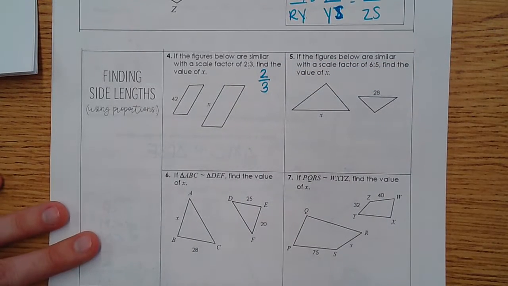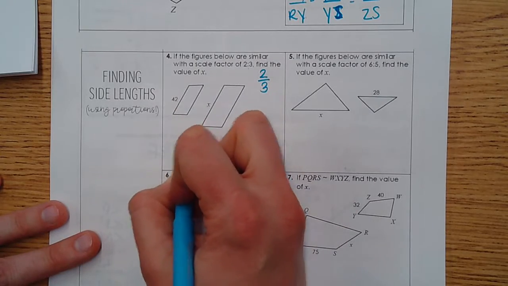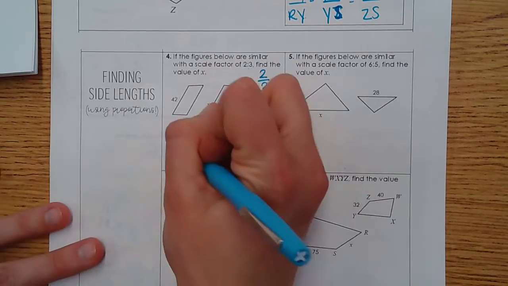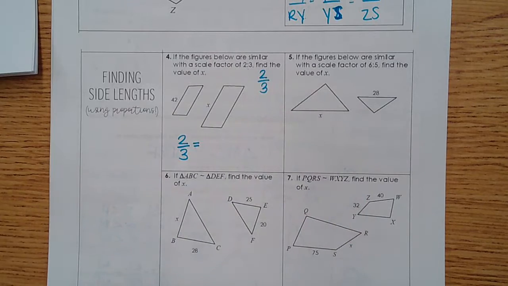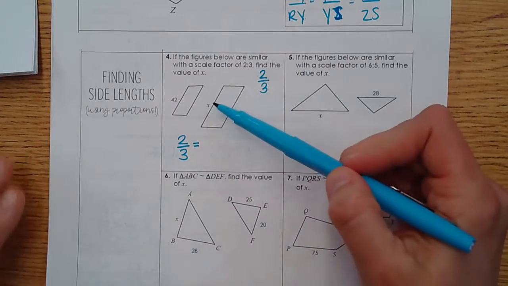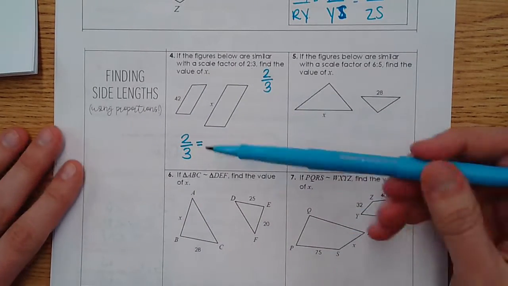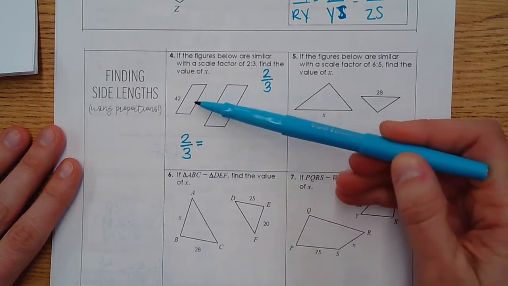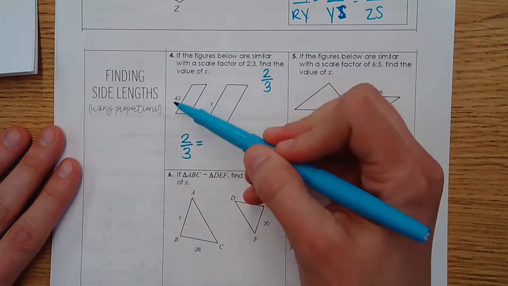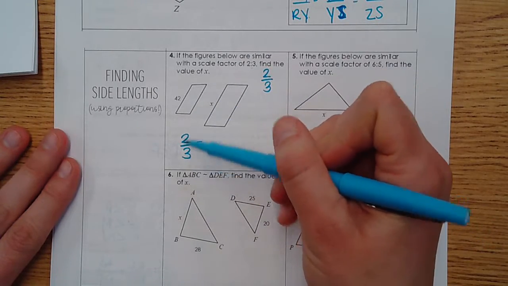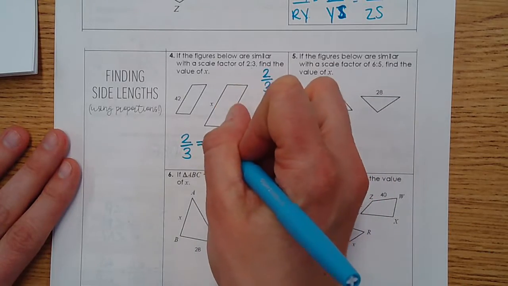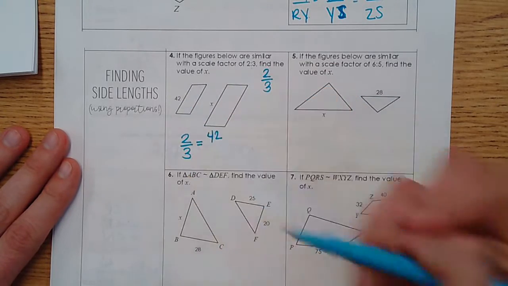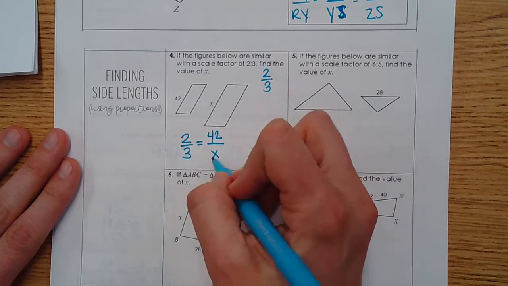Find the value of x. So we have 2 over 3 as our scale factor. We're going to create a proportion, setting it equal to something to help us find this x here. We need to keep this ratio. So 2 over 3, small over big, is equal to the small figure over the big figure here.